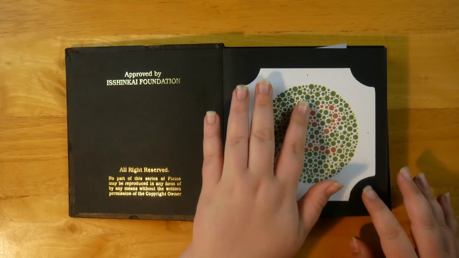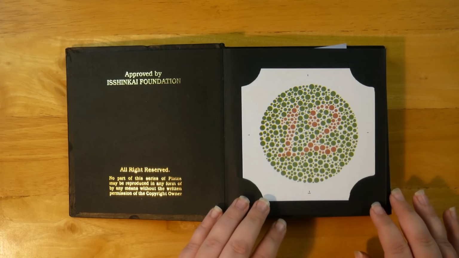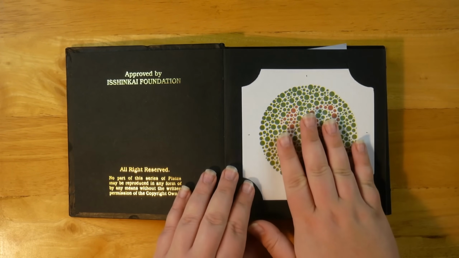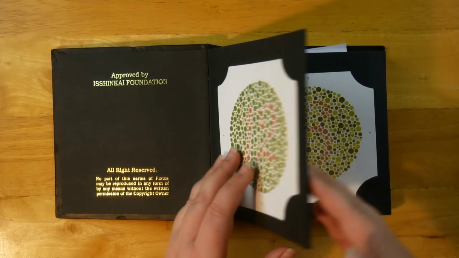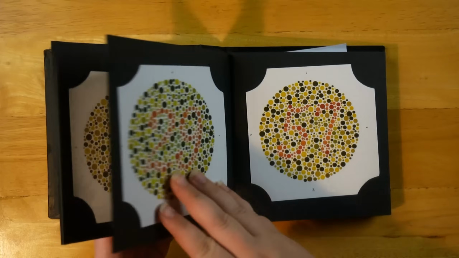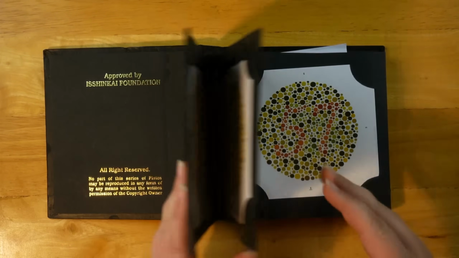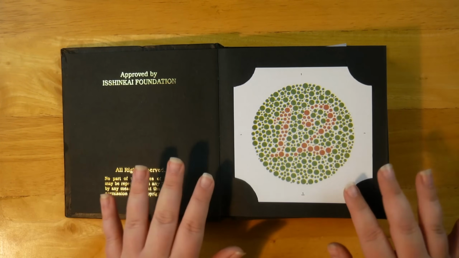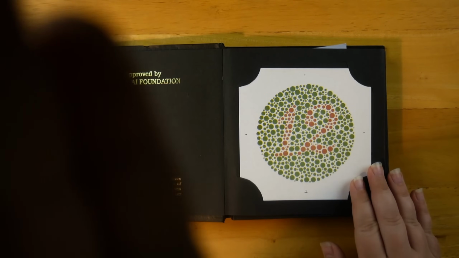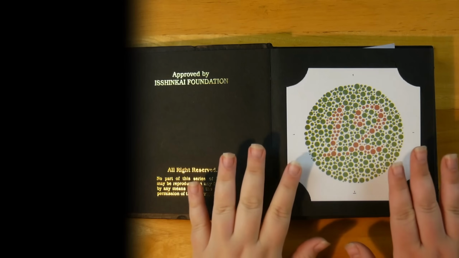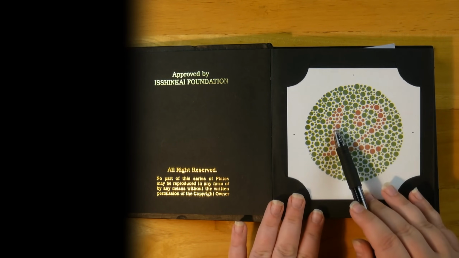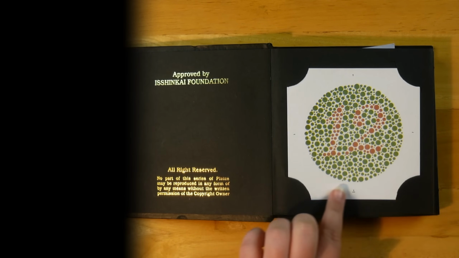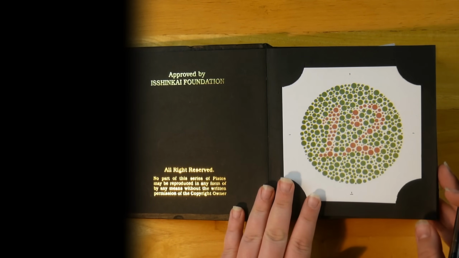So we are going to start the color vision testing with a little book of different colored plates is what they're called. And I'm going to have you just cover one eye here. We're going to test one eye at a time. And you just tell me what number you see in the middle of this circle here.